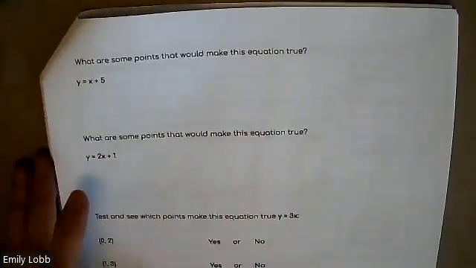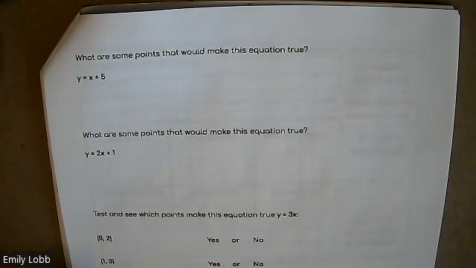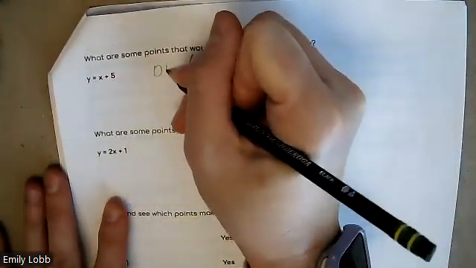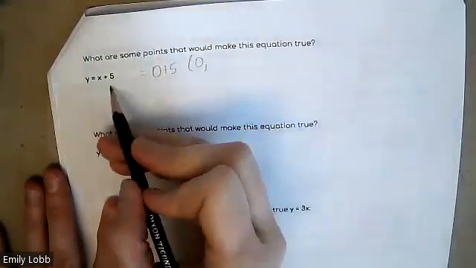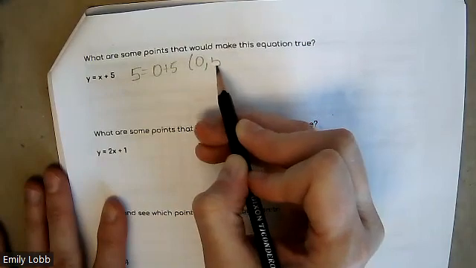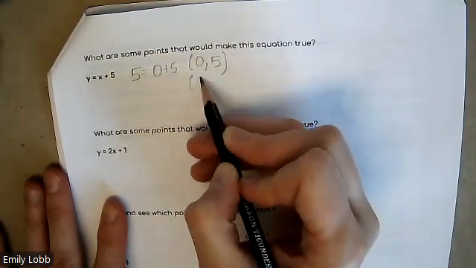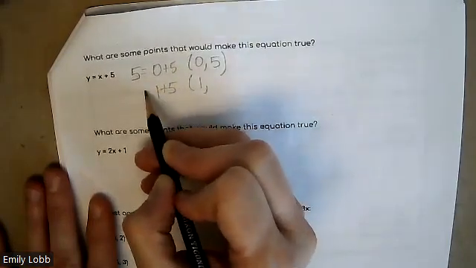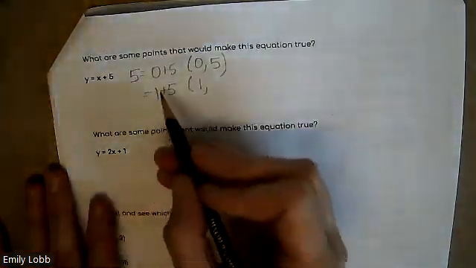Well done. All right, what are some points that would make this equation true? So I would do this. If x was 0, what would y have to be? So 0 plus 5 is equal to what? 5. So y would have to be equal to 5. If x was 1, we would have 1 plus 5, which would make y equal to what? 6.